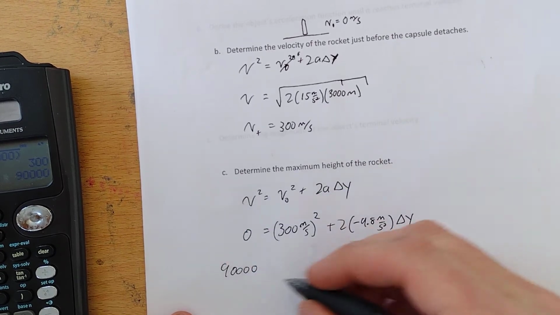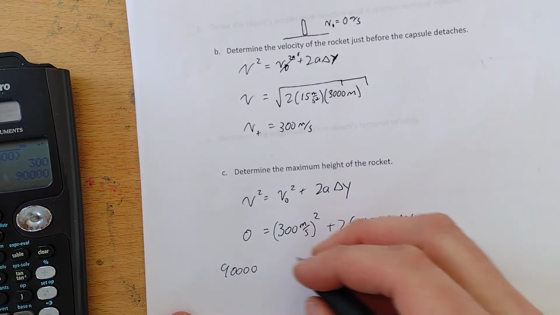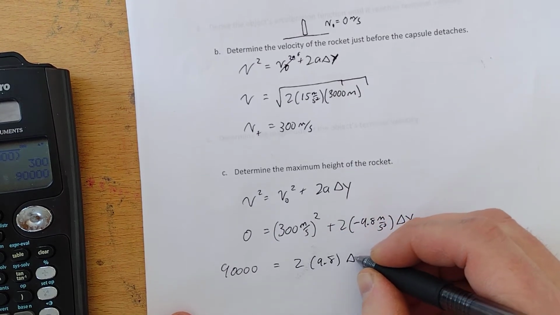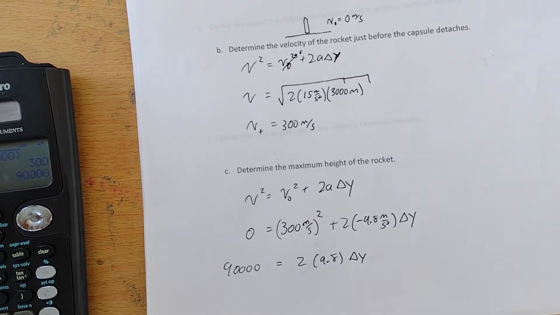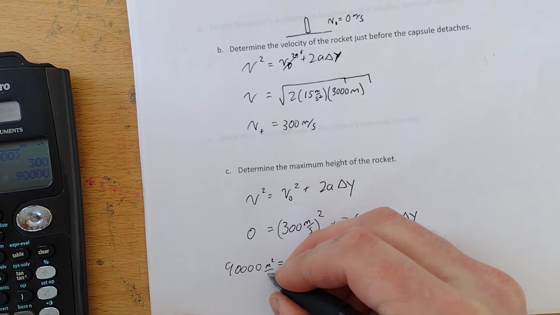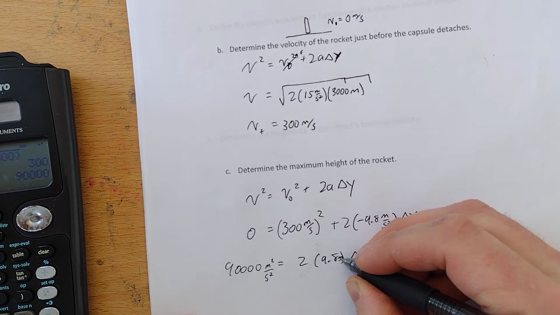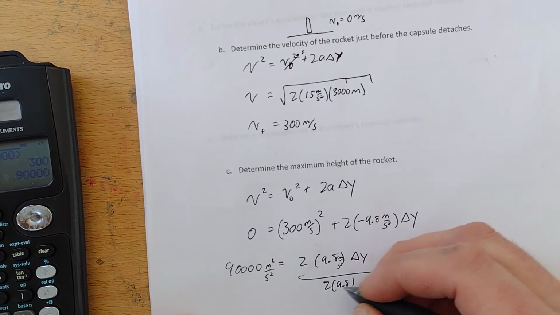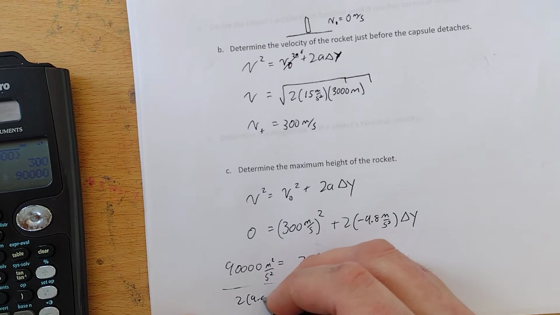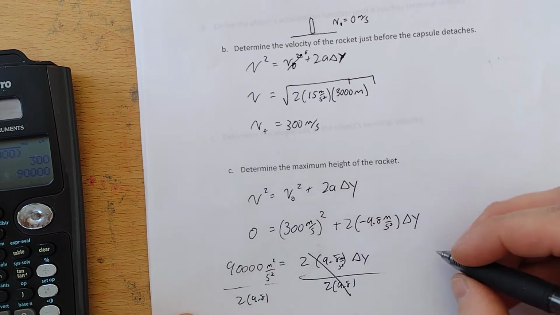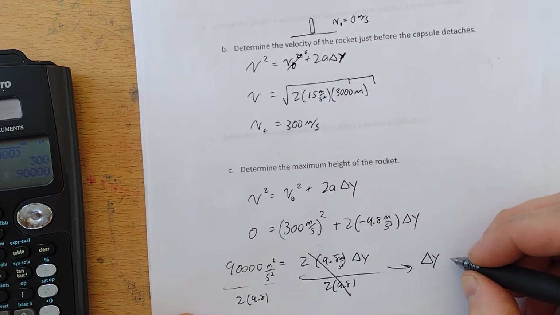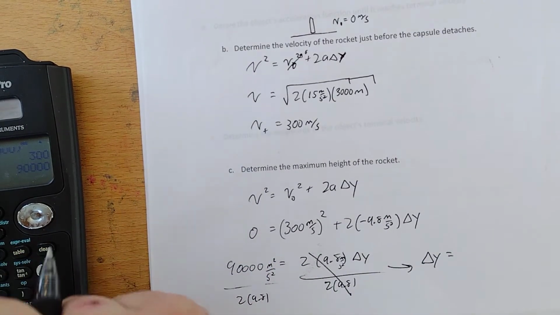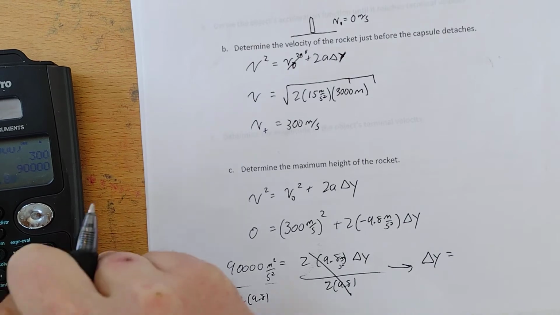I suppose it would be negative, or I could just drop the negative sign from over here. Right? This is going to be meters squared per second squared. I suppose I should show all the units here. Divide by 2 times 9.8. Alright, delta y over this time interval is 90,000 divided by 20, or 2 times 9.8.